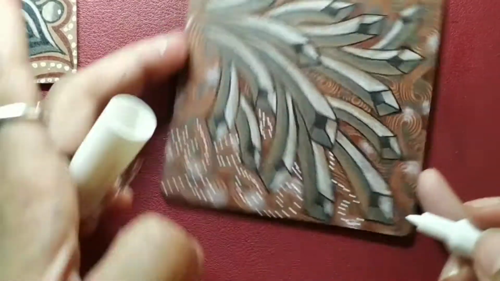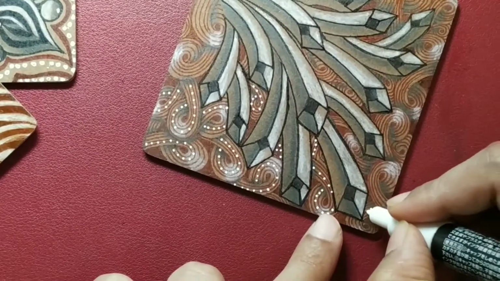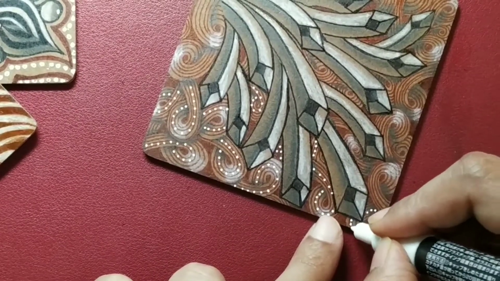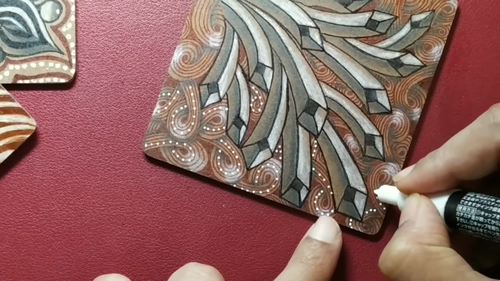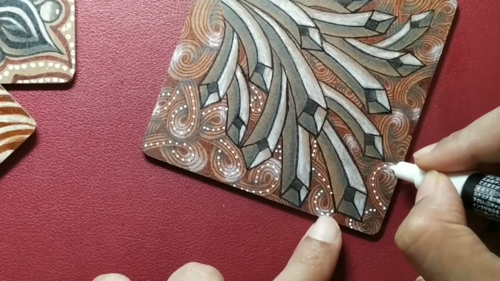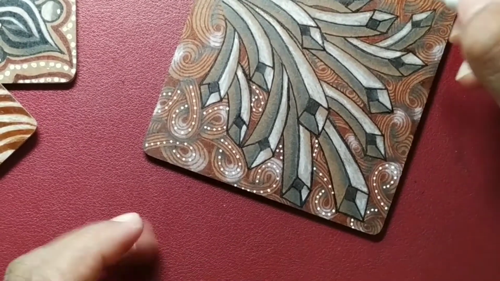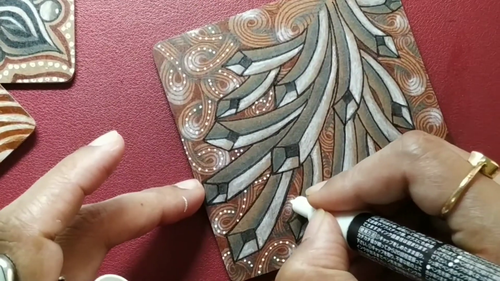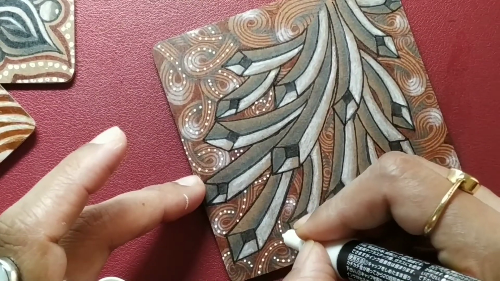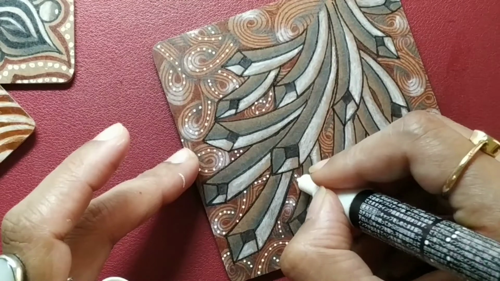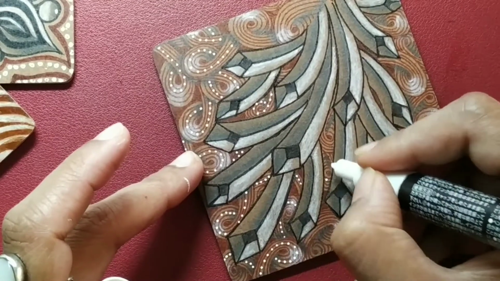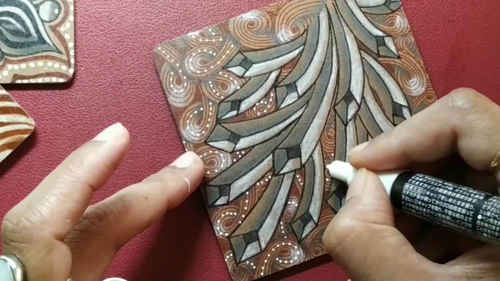So almost all the three coasters I have used these dots, and you can see how beautiful they look on tan. They really add to the look, and that's why it's a good idea to use them.